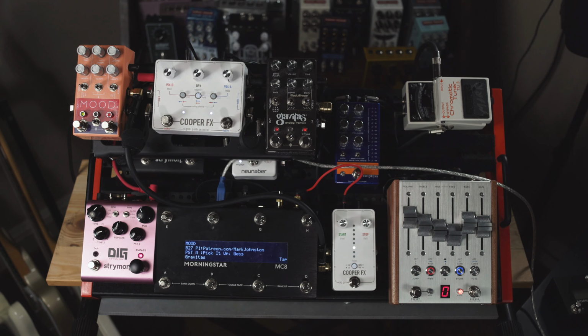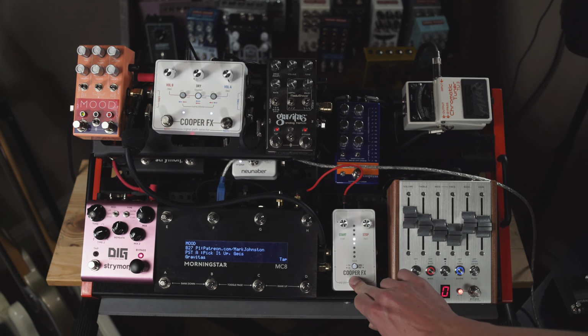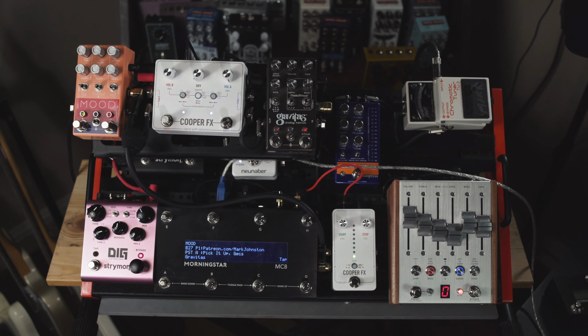And likewise, you can actually set it so that it follows your tap tempo, which can be set on the pedal as we're about to demonstrate. Or using MIDI.